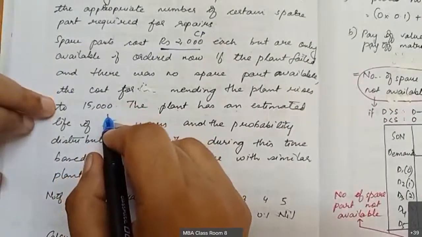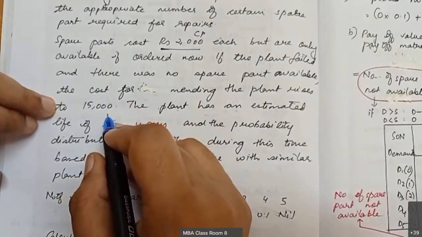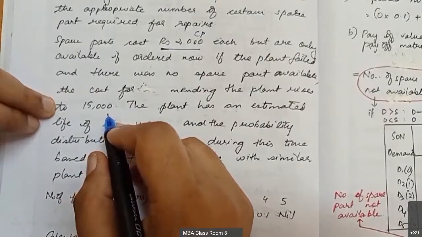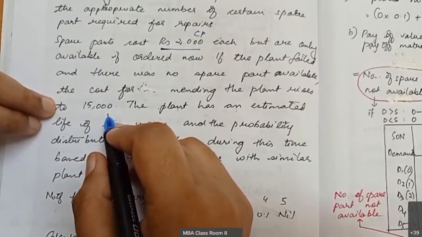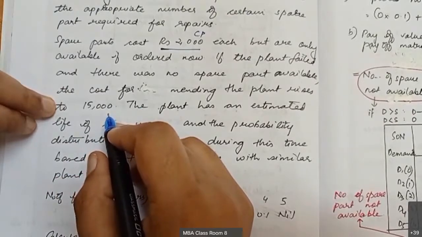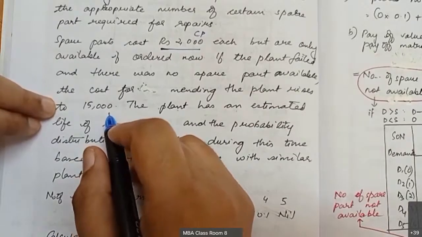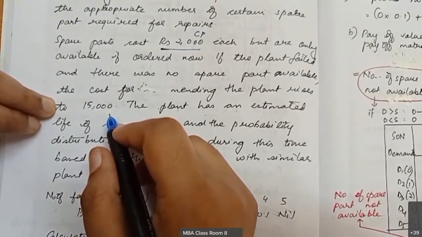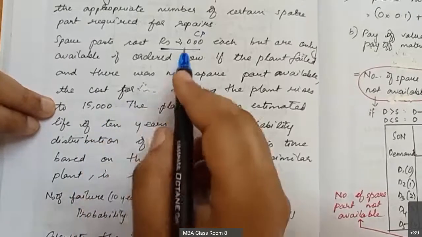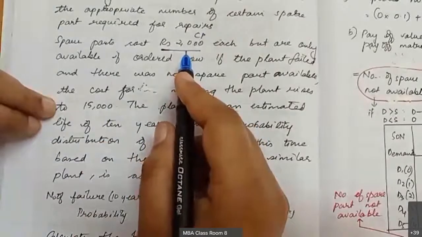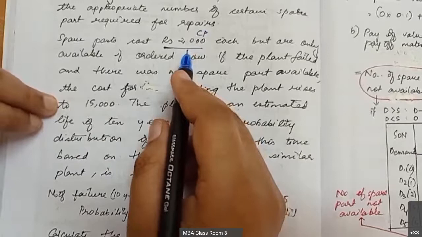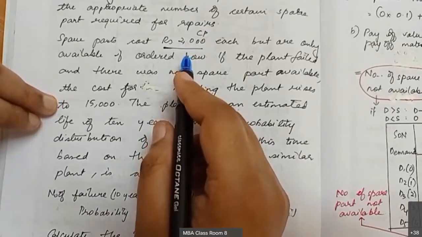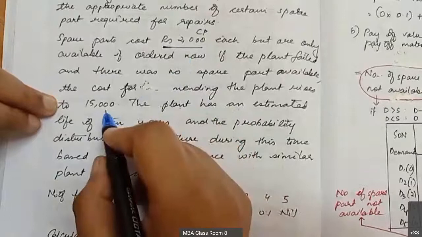So what is happening in a manufacturing company? There are different plants. Manufacturing plants means big size equipments are there. In the manufacturing department there are so many machines. This company has to decide on the number of spare parts. If in an equipment one small part gets damaged, then they have to fix it with a spare part. Clear? So they have to decide how many spare parts they have to purchase and stock. For each spare part, what is the cost? The cost is rupees 2000. What is it that they're telling?